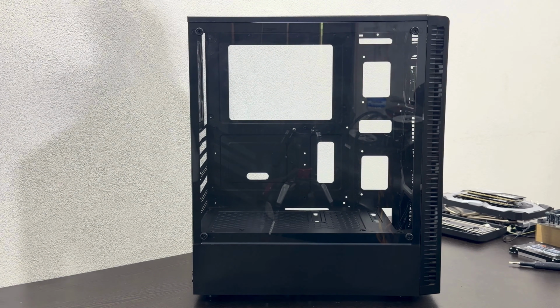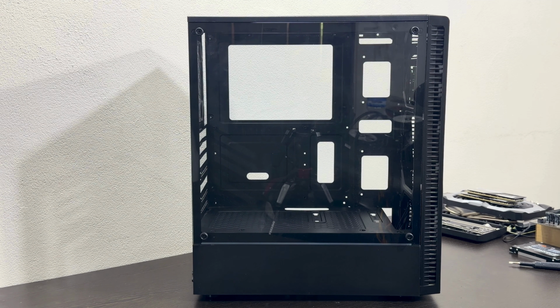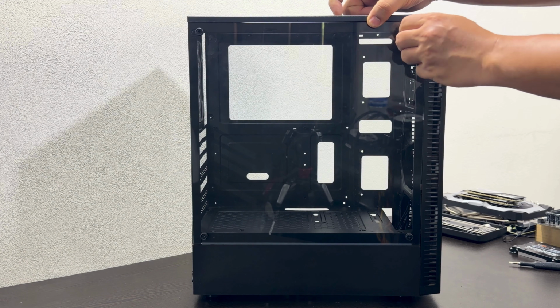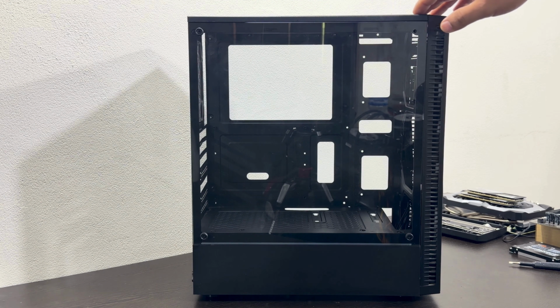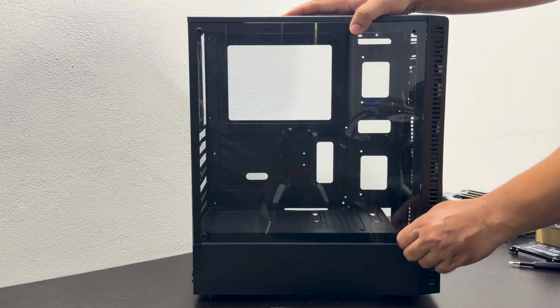Now it's time to open both side panels of the PC case. First, locate all the screws holding the side covers in place. Most cases use thumb screws at the rear, but some may require a standard Phillips screwdriver. Carefully remove each screw and place them immediately into a screw container or magnetic parts tray. Keeping screws organized prevents them from getting lost during the build.